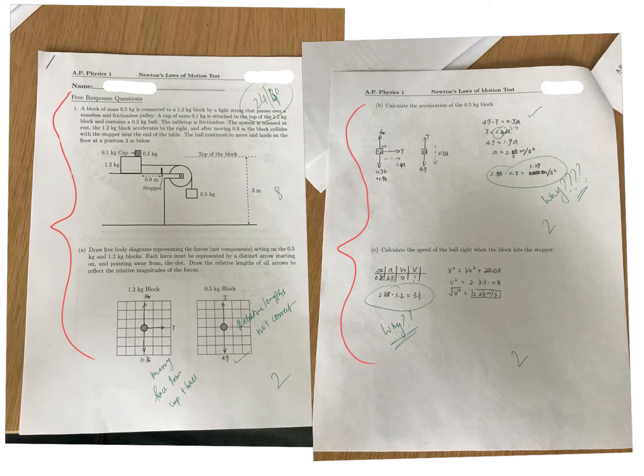The tabletop is frictionless, the system is released from rest, and the 1.2 kilogram block accelerates to the right and moves 0.8 meters. There's a stopper, so it hits it and collides with the stopper near the end of the table. The ball continues to move and lands on the floor at a position 3 meters below. All right, good times.